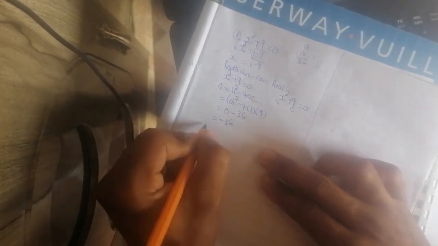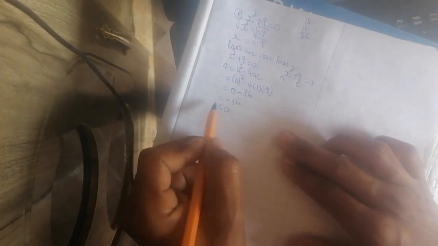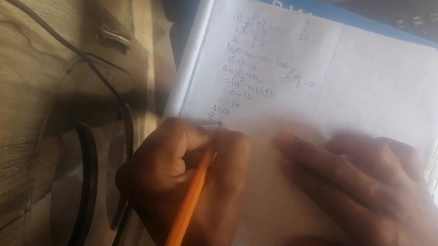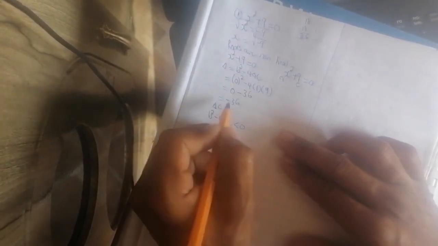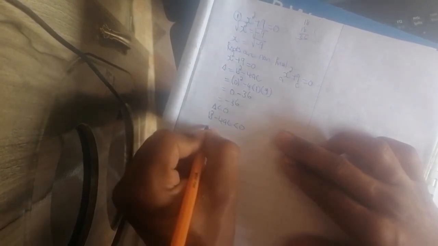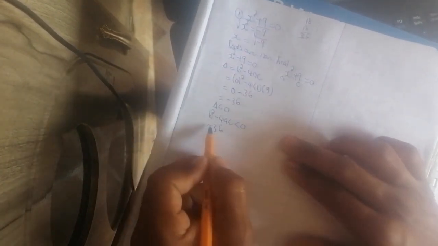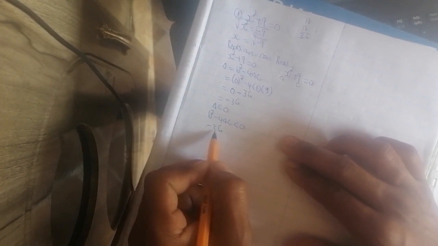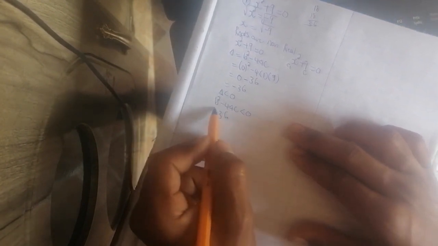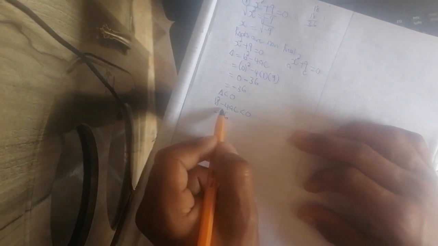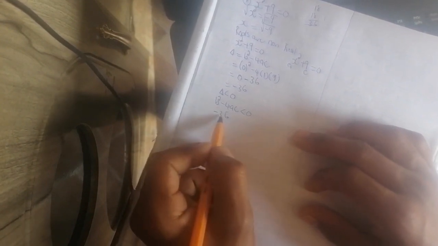So the discriminant should be less than 0. And what is the discriminant? Your b squared minus 4ac. And what did we find there? Minus 36. Is this less than 0? Yes, any number that is less than 0 is negative. So we would say the roots in here are imaginary, or the roots are non-real.